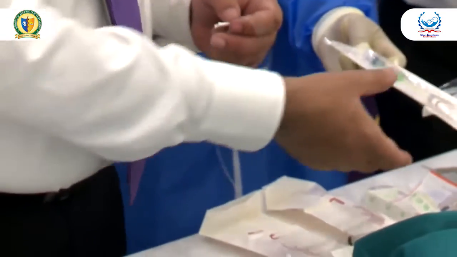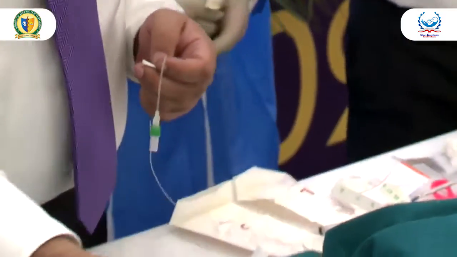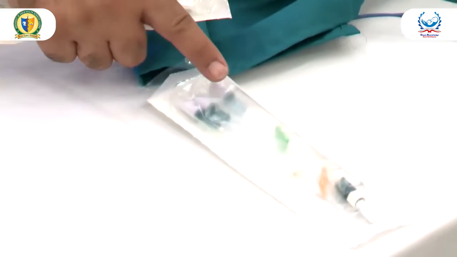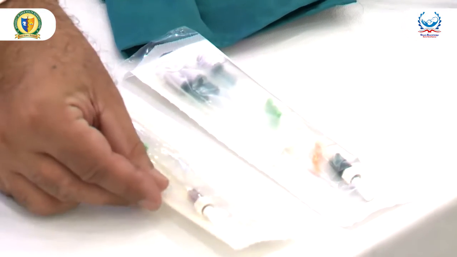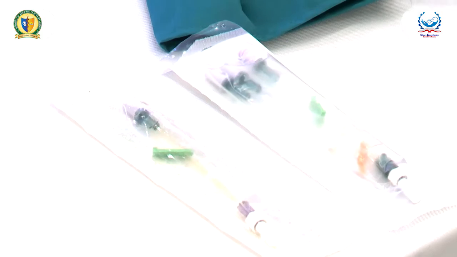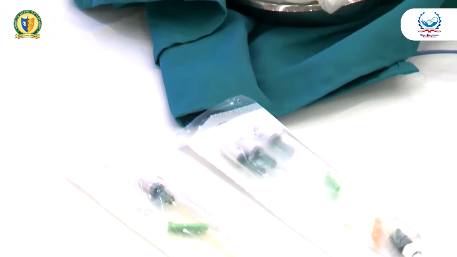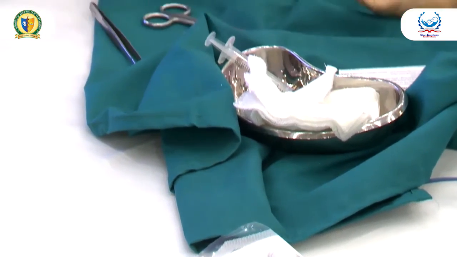So this is a three-way, I won't open it. This is a three-line octopus. This is a single line with needle-less connectors. You can get it without needle-less connectors also. So all these are used for infection prevention. Germs cannot enter this port. But if it is like this, yes, they can enter.